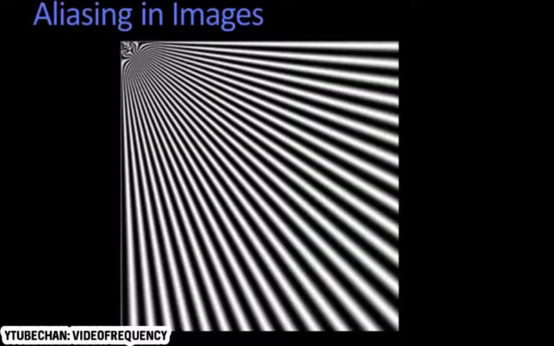This is a radial sine wave. As you get closer and closer, the pixels are supposed to be wiggling faster and faster, and eventually I run out of pixels. I don't have enough samples to capture how quickly the thing varies. That's an example of aliasing here.